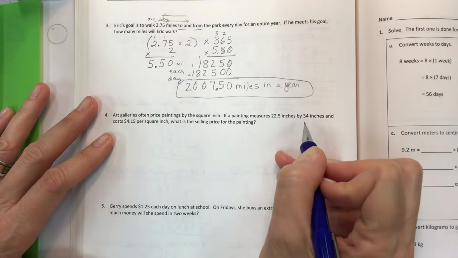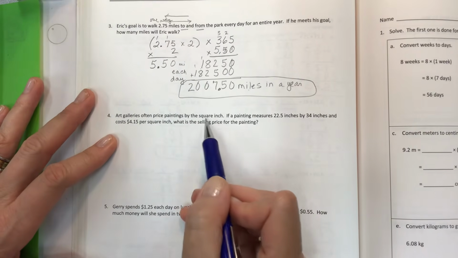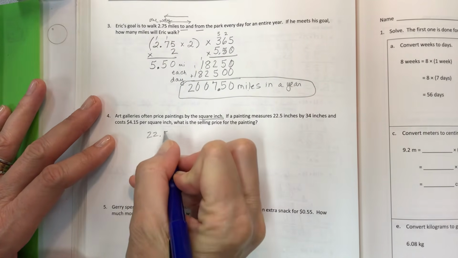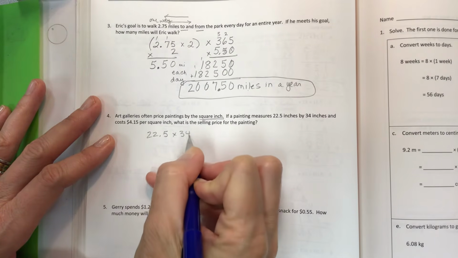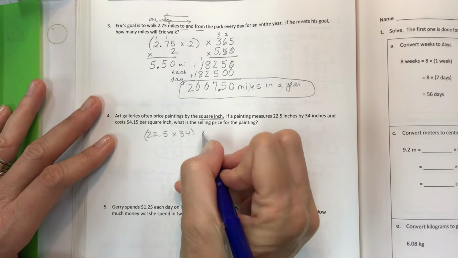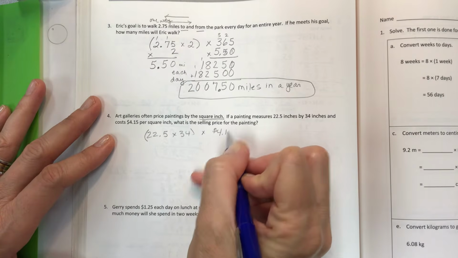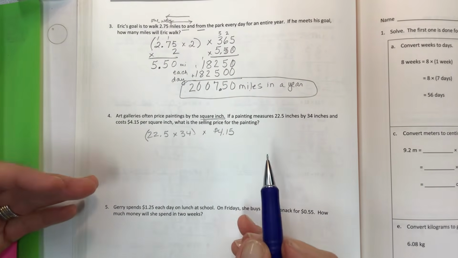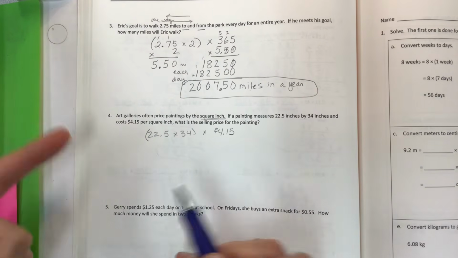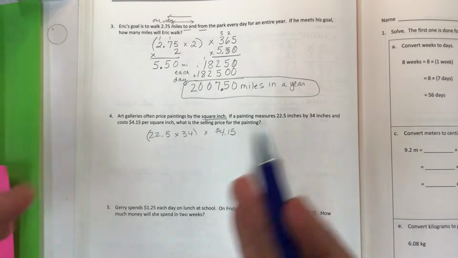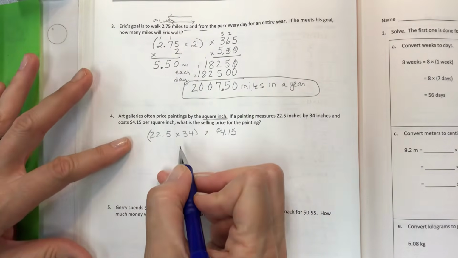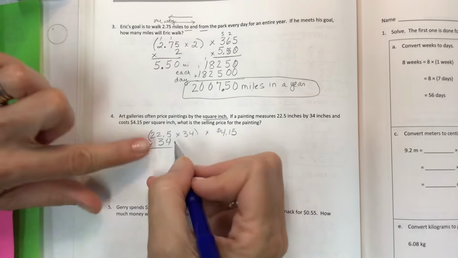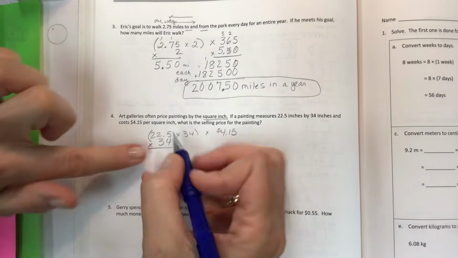So again, if you're going to find the area, which is square inches, then we have to multiply the 22.5 by the 34 first, and then we can multiply by the $4.15. So the kids can do this in any order. Remember, commutative property, you can kind of move things around, but let's get the area of the painting so that we will know what we're working with, because sometimes it will help if you have the right size painting.